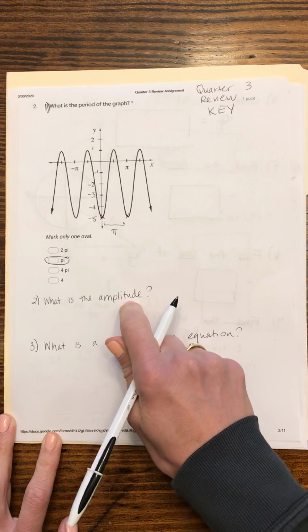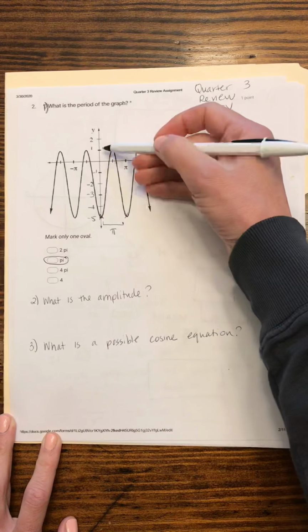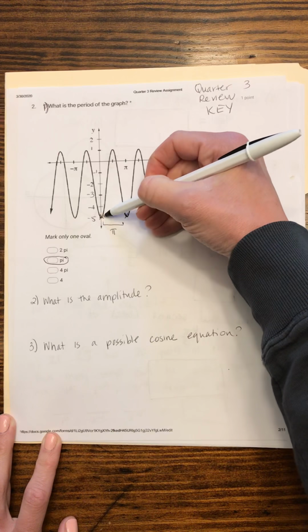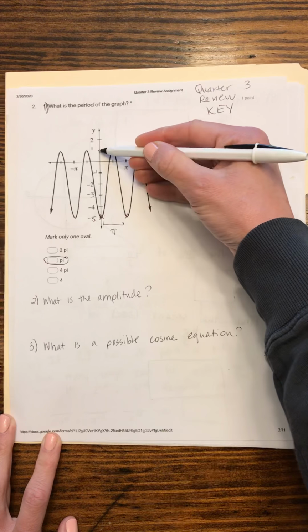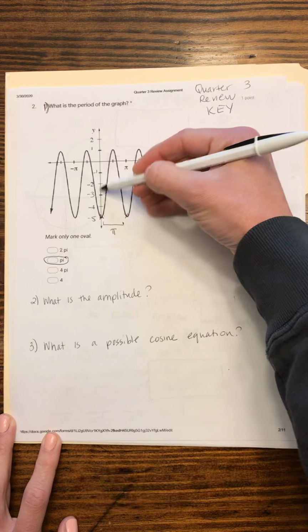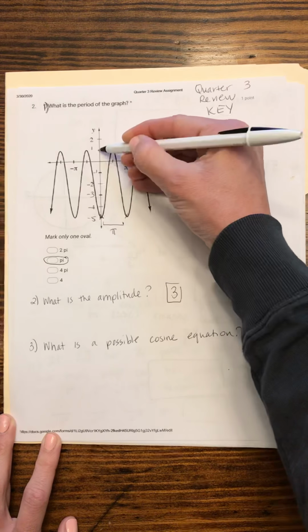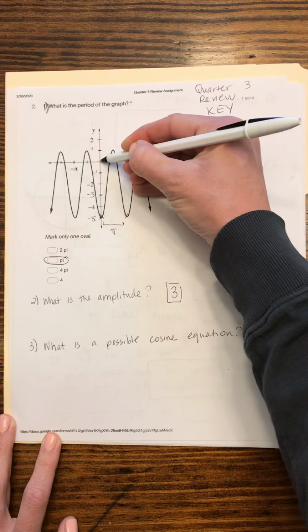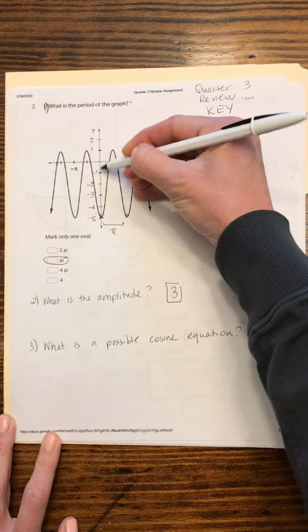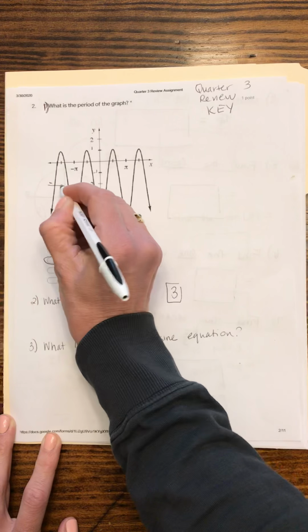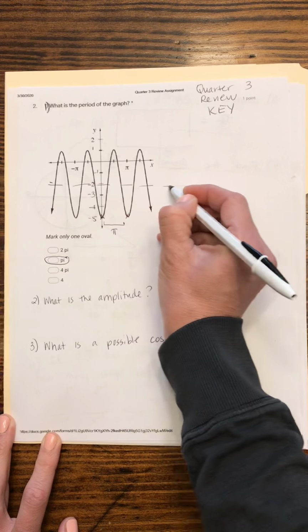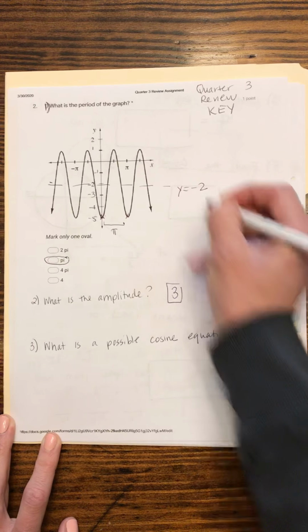What is the amplitude? So we need to find the center line. This graph goes between 1 and -5, so a total of 6, which means if we cut the 6 in half, that amplitude is 3. We can see it on the graph as we go down, 1, 2, 3 units. That center line here is at y equals -2.